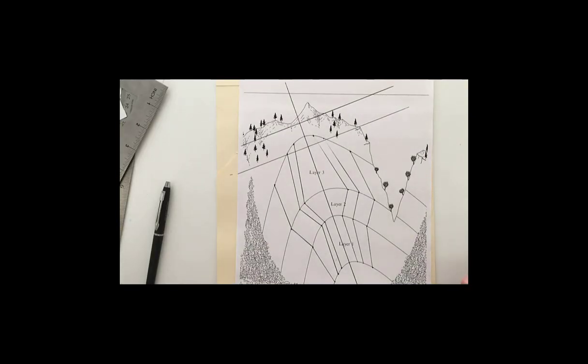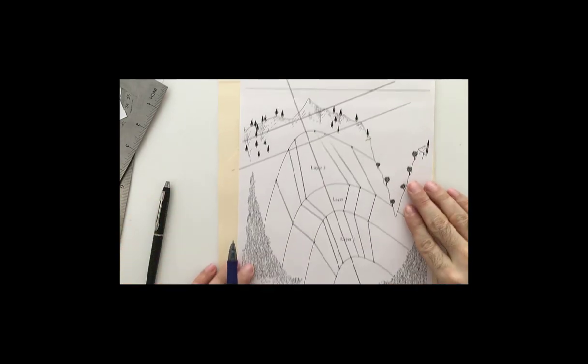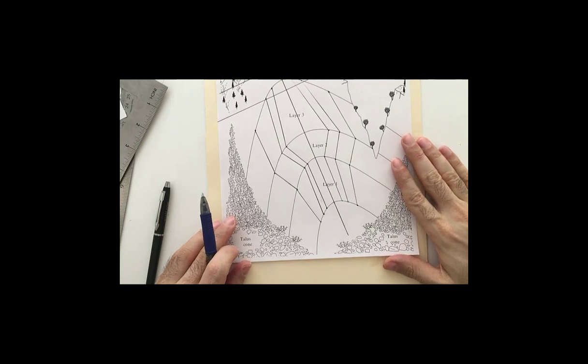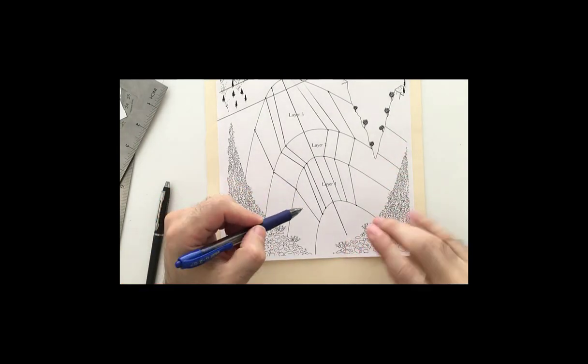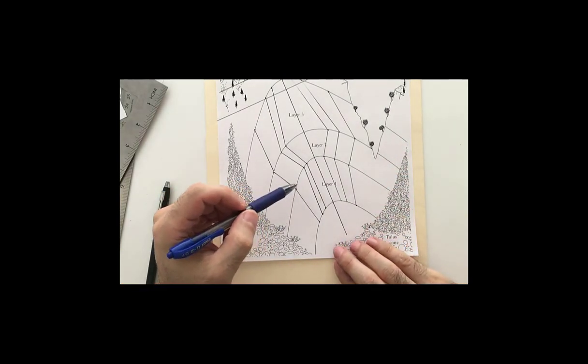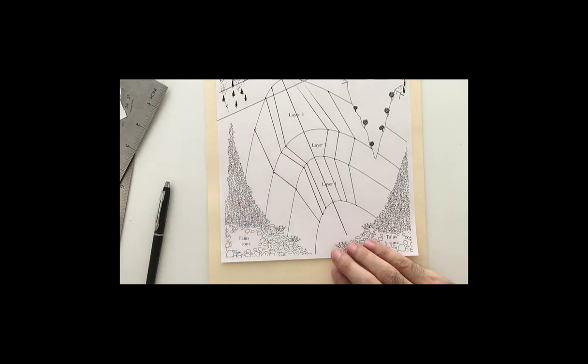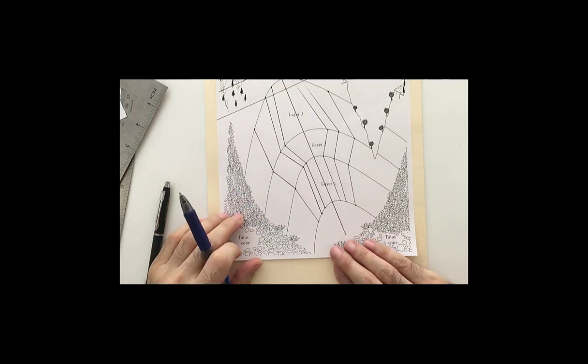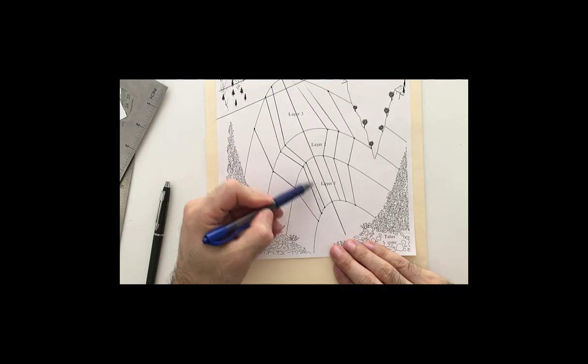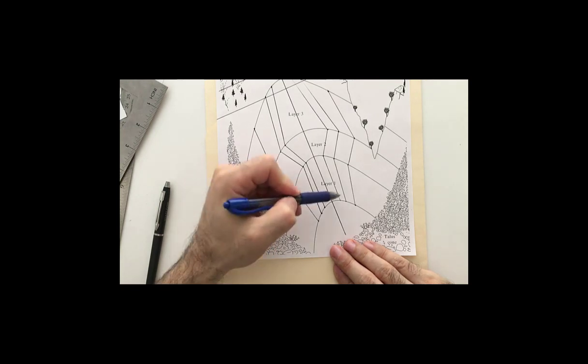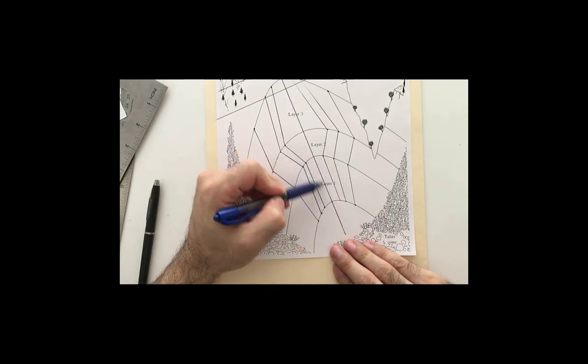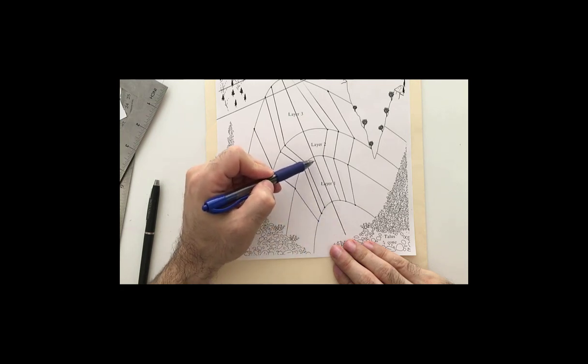Alright, I completed 3 isogons for each side of the fold. Let's look at layer 1. In layer 1, if you do a little bit better job than I did, you might get a better estimation. As you see here, my isogons more or less are parallel with the axial trace.